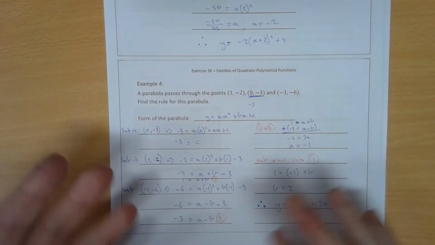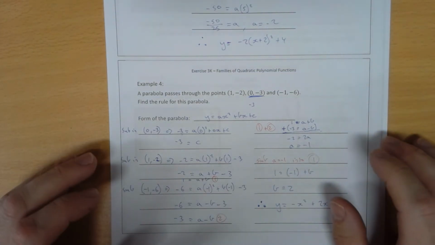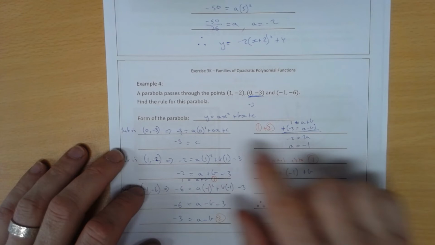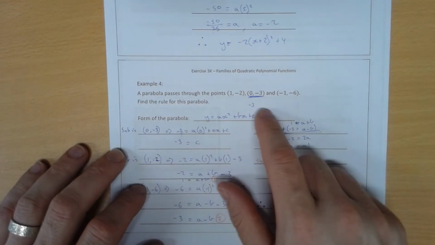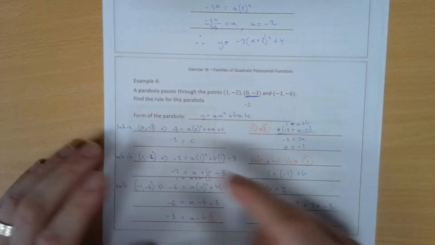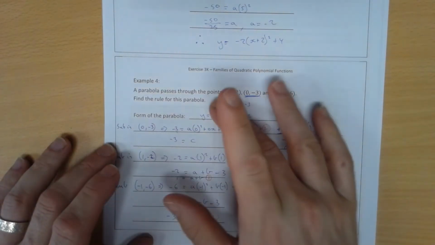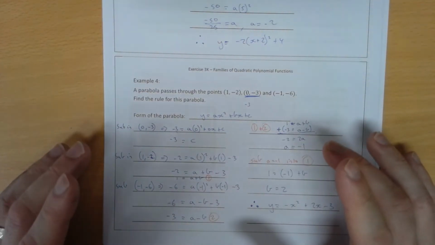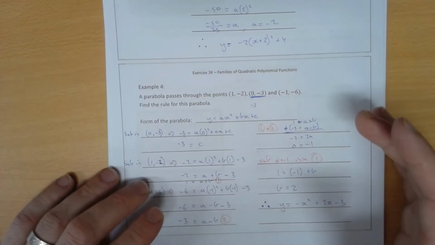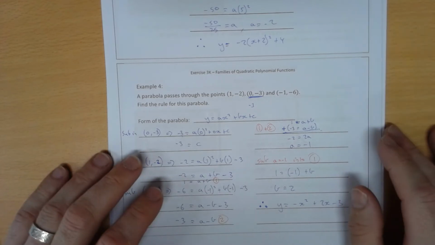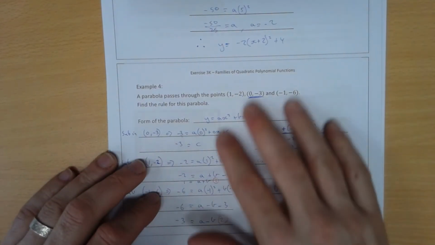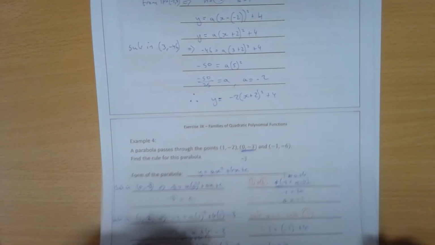So really, as you can see, this one takes a bit more work, okay? Especially, this was nice and easy in that it gave us one of the 3 points as the y-intercept, so we got c straight away. Sometimes that doesn't happen, it gives us 3 just generally random points. You end up with 3 equations, and then you have to use simultaneous equation operations to solve for the unknowns. So this one generally takes longer than the other two. The other two give you generally 2 bits of information straight away.